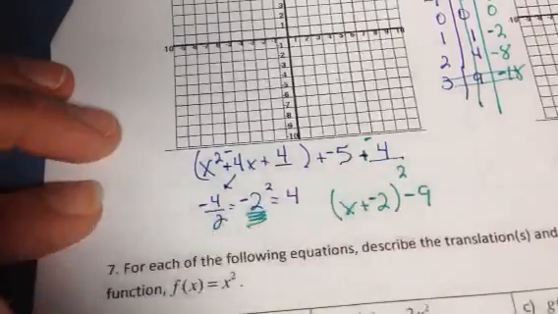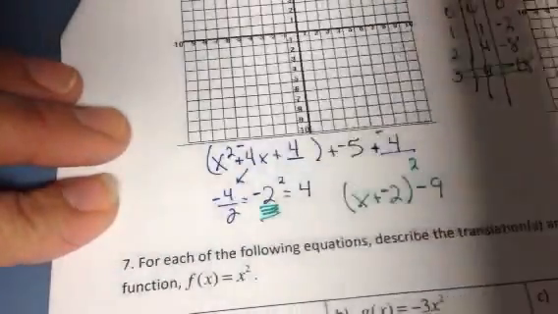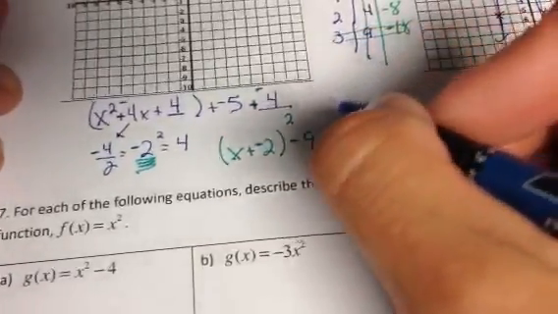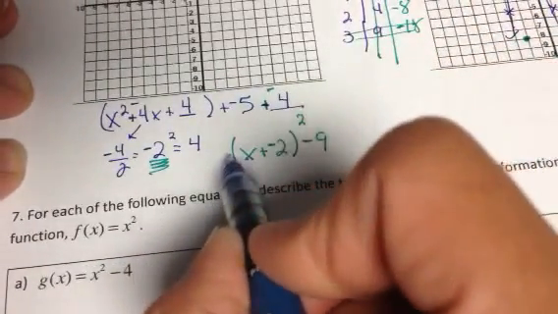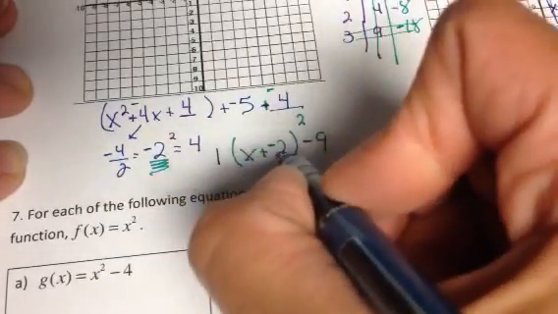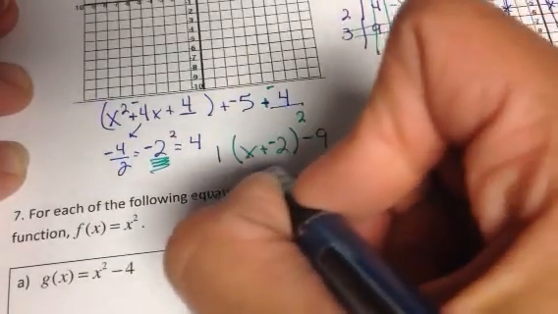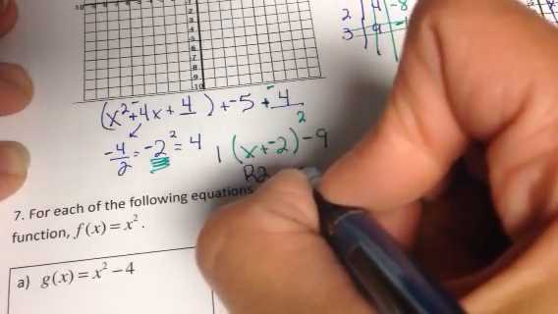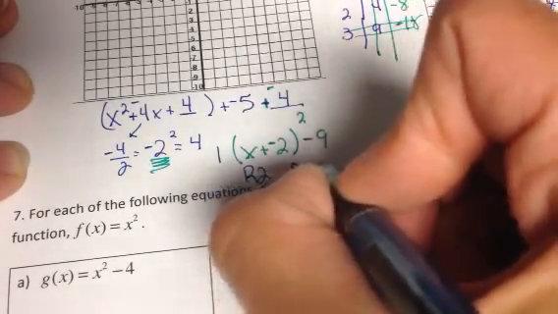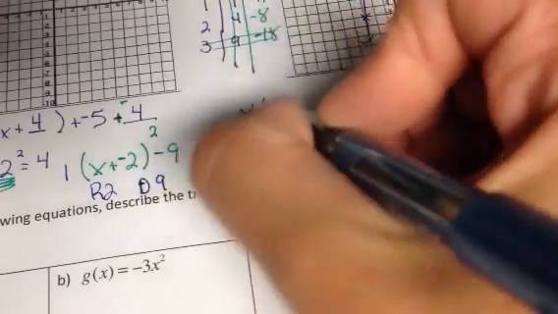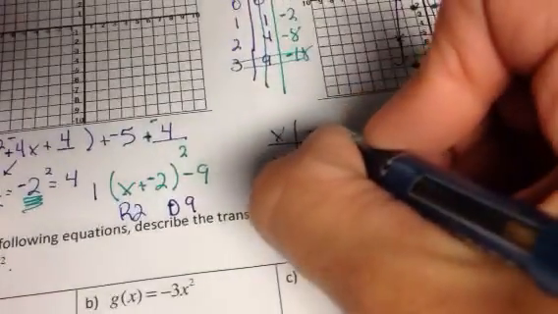Alright, so what's happening now to our parent function? So again, I think we're just going to stick with the transformations. The idea is A is 1, so it's not going to stretch or compress or flip or anything like that. But this says it's going to go right 2. And this says it's going to go down 9.